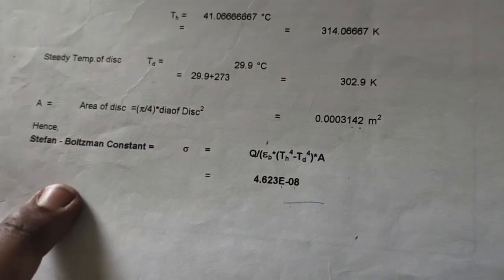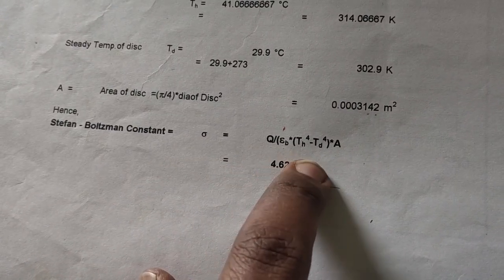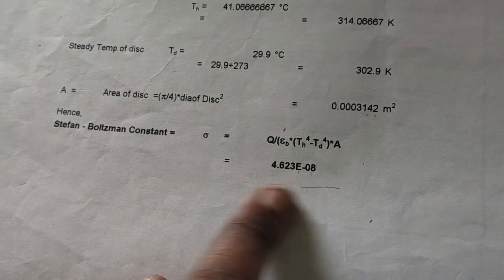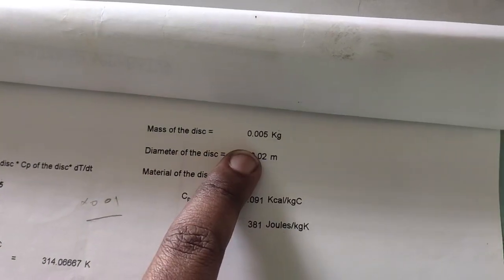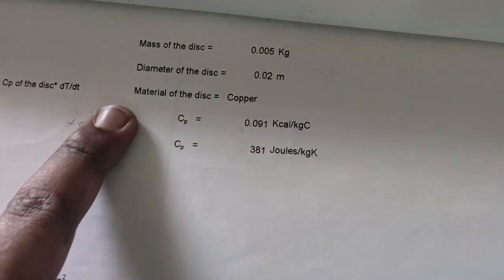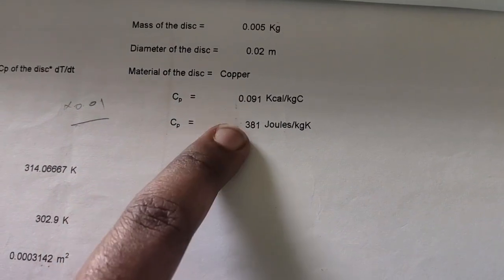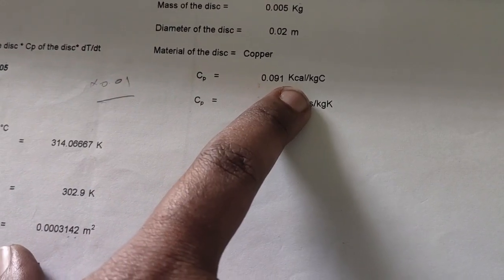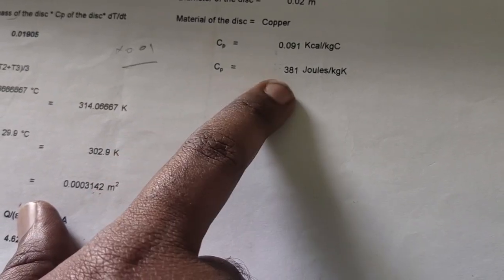From these known values we can determine the Stefan Boltzmann constant, sigma equal to Q by epsilon B into (TH power 4 minus TD power 4) into A. This is your Stefan Boltzmann constant, in watt per meter square Kelvin power 4. Some basic constant values: mass of the disk, already said, is 0.005 kilograms, diameter of the disk is 0.02 meter, material of the disk is copper, and Cp value is 0.091 kilocalories per kilogram degree Celsius, which in joules per kilogram Kelvin is 381. Likewise you have to determine the Stefan Boltzmann constant for this experiment.